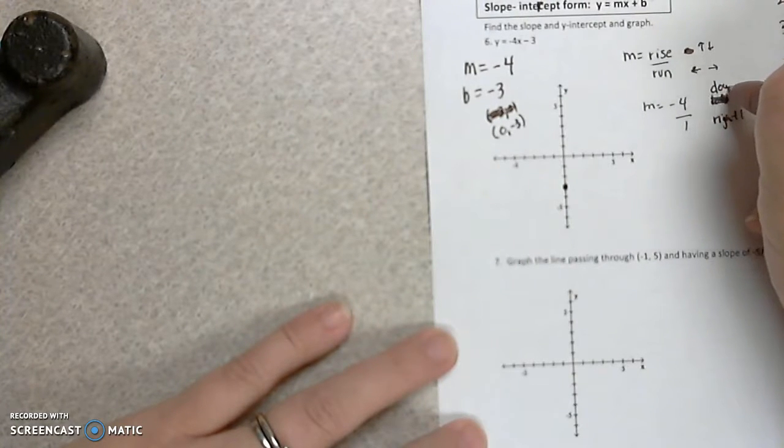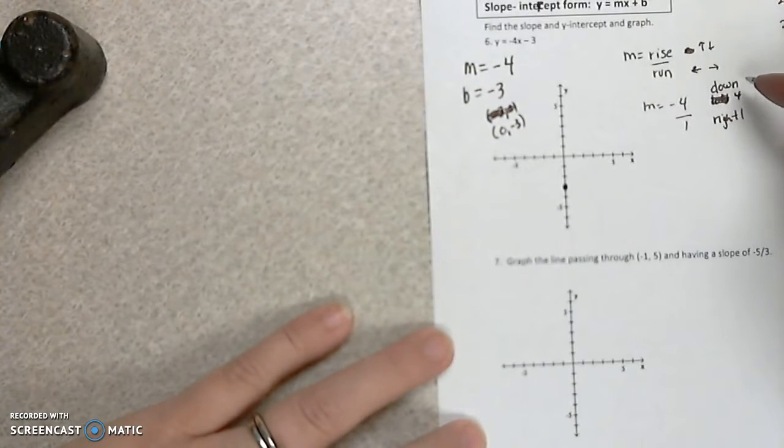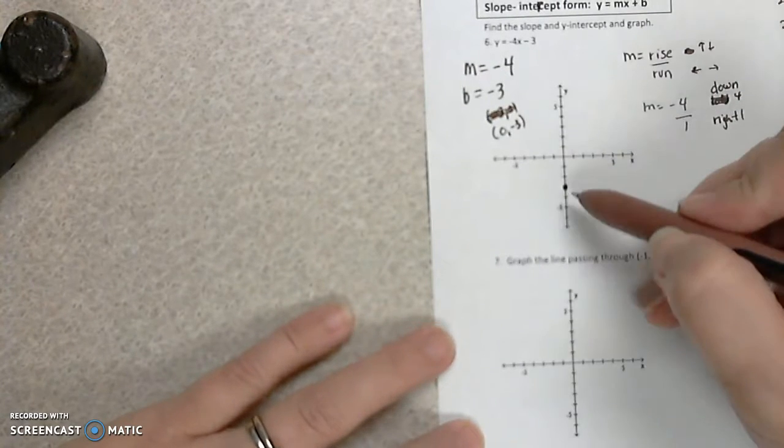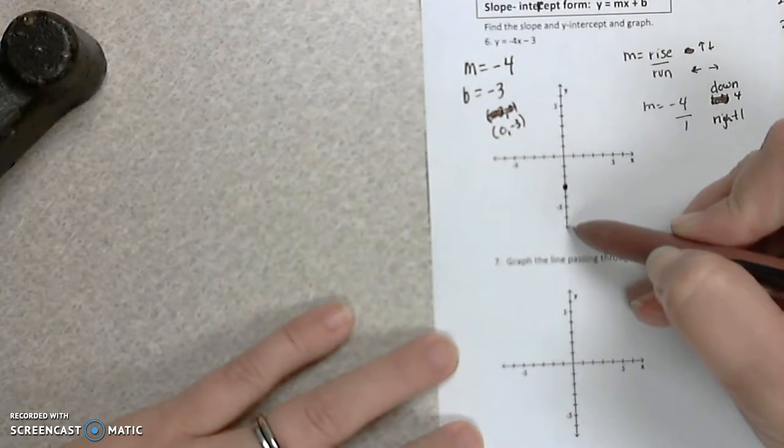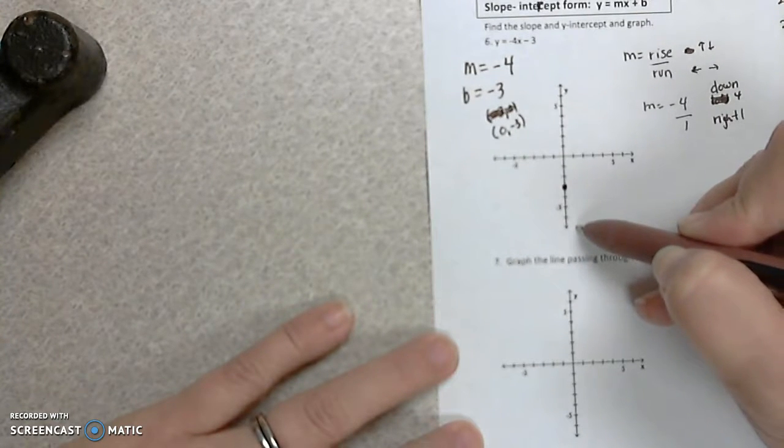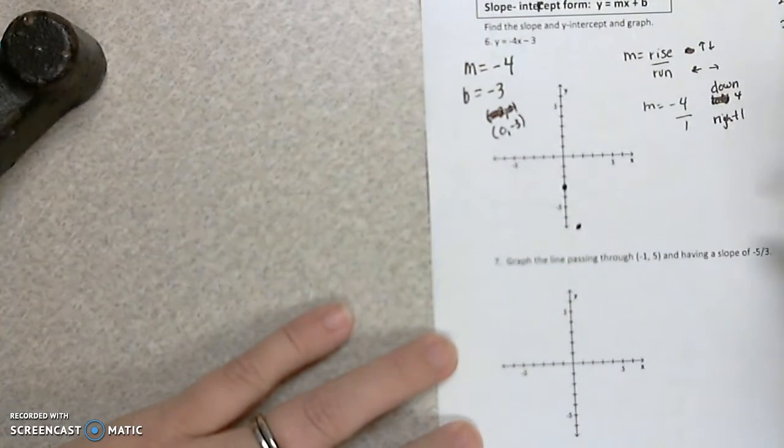Down. I'm going to get it together here shortly. Down 4 and right 1. So from my point, I'm going to go down 4, 1, 2, 3, 4, and then I'm going to go right 1 and put me a dot.